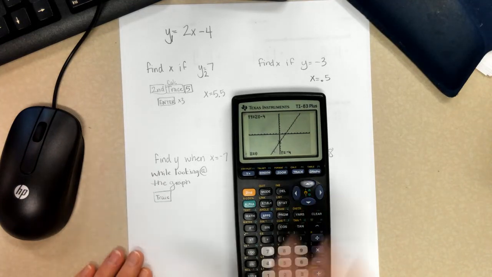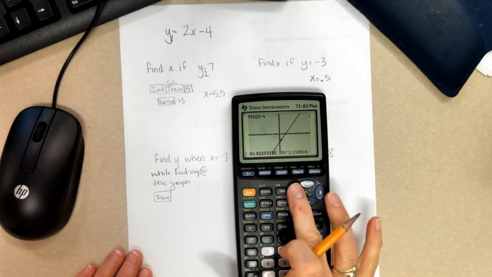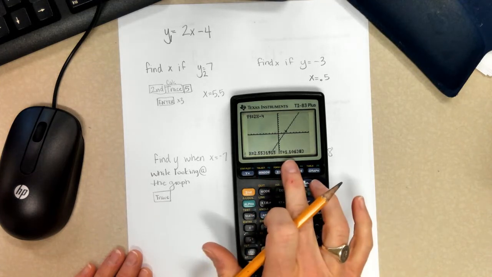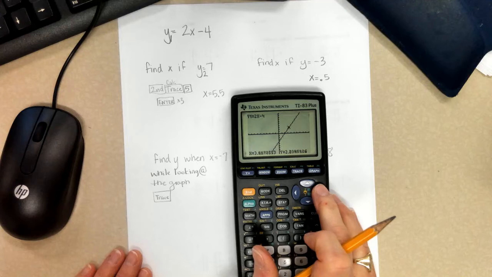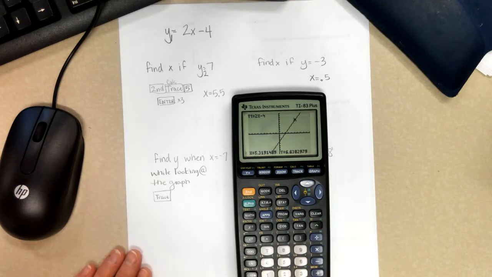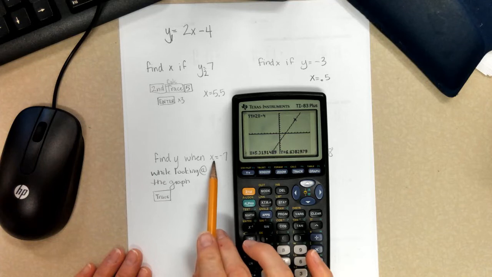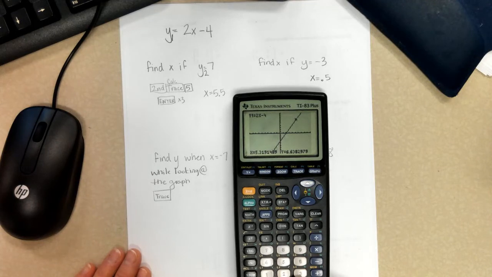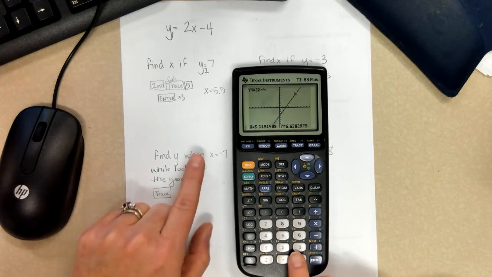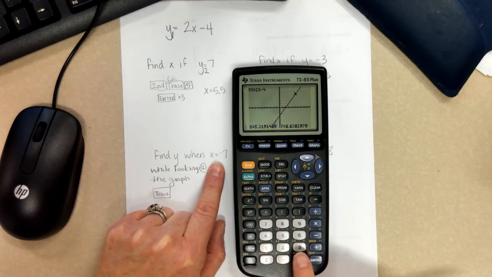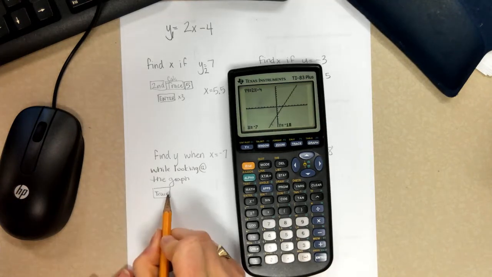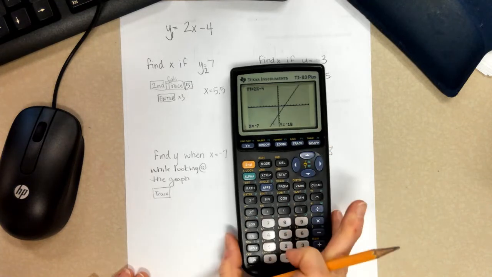Now with tracing, you can go right or left, and it'll get close to specific numbers, but notice all these big long decimals. It doesn't get to whole numbers, integers, very often. If you needed to find a specific number, you don't have to try to guess it by inching up to it. You just type in the specific number. So if I wanted to find x equals -7, I'm just going to type -7 after I pressed trace. And when I press enter, it'll tell me the matching y value, -18.